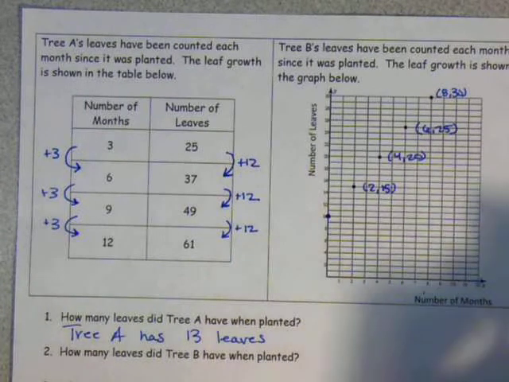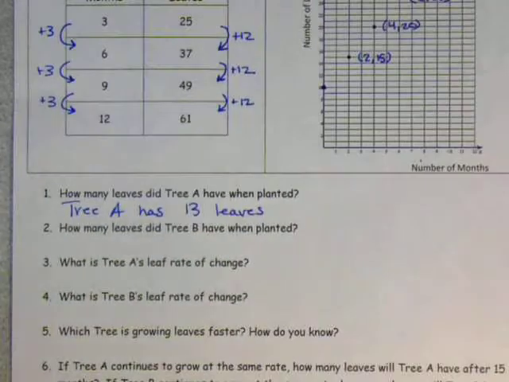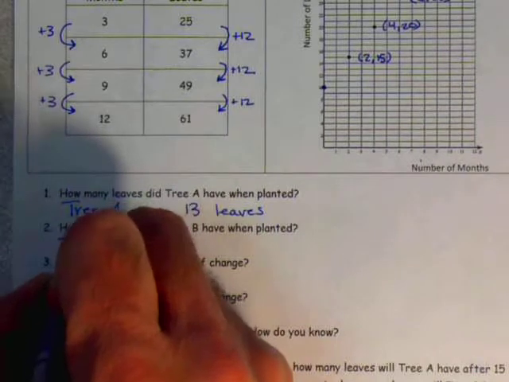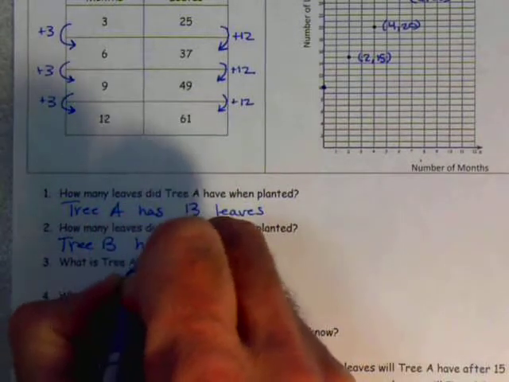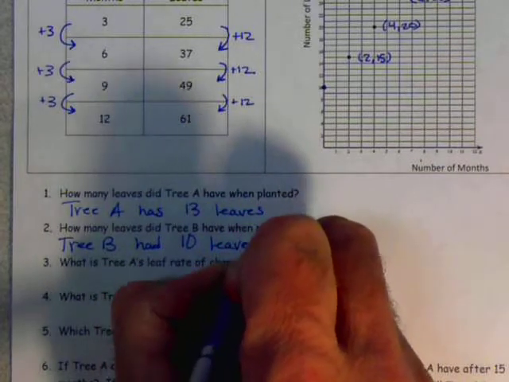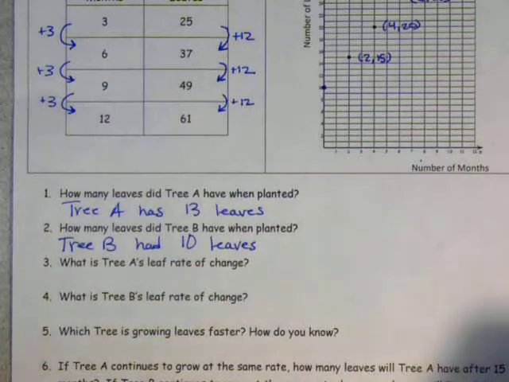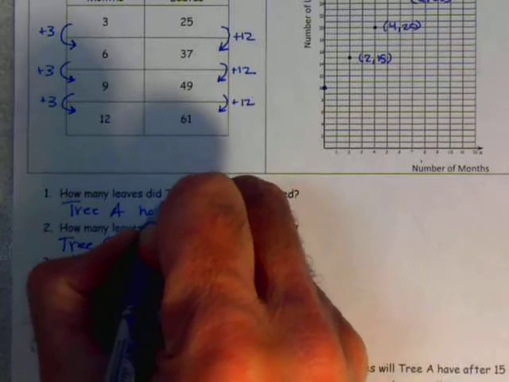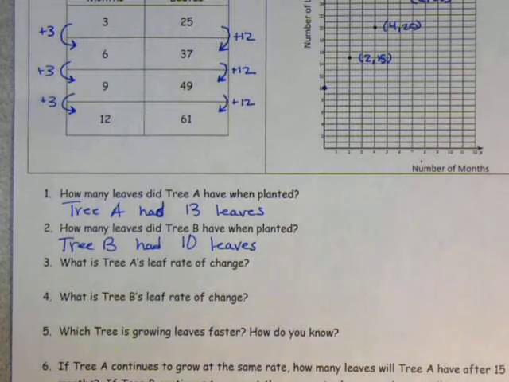Okay, so let's answer that question. Tree B had 10 leaves when planted. That had 10 leaves and 13 leaves.